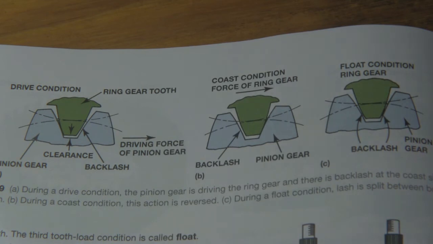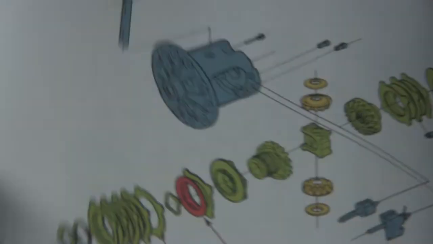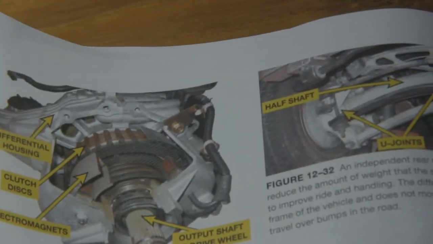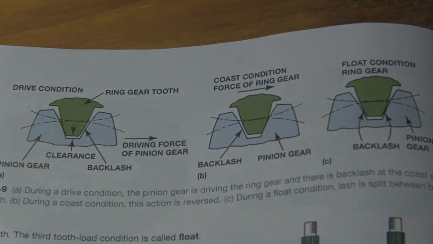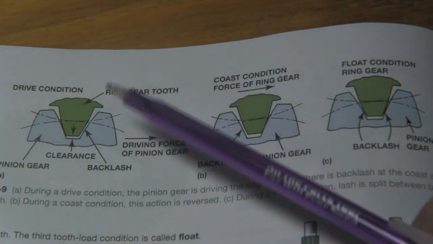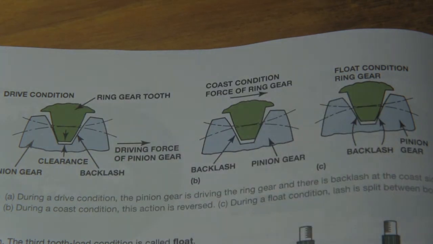This illustration is referring to your pinion gear and ring gear contact. We're going to talk about setting up gears at a later point, in the next chapter. So your pinion gear and your ring gear have a contact pattern that looks similar to this. In the next chapter, we're going to discuss how to set up a pinion gear and ring gear to make sure that they have proper contact between themselves.